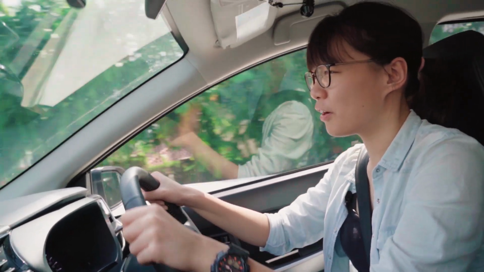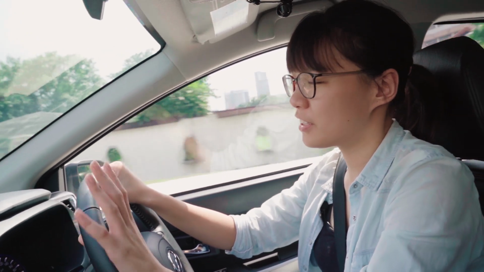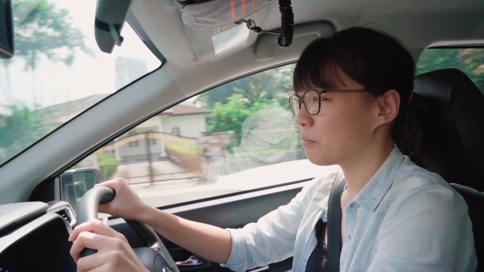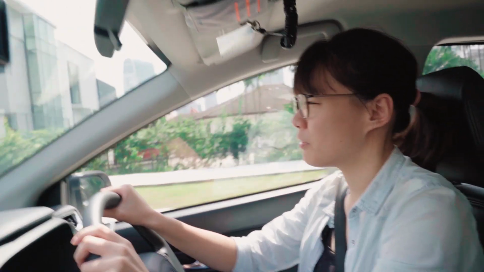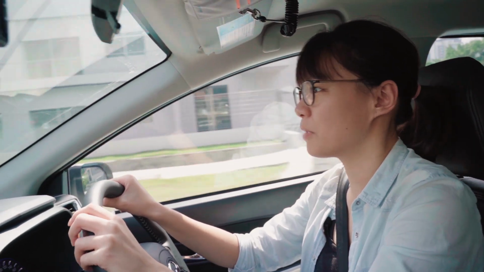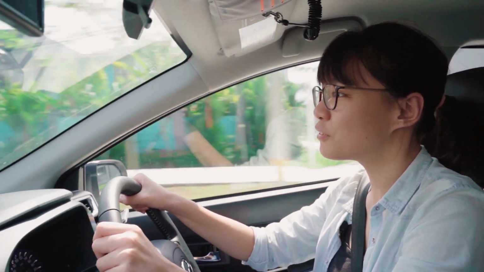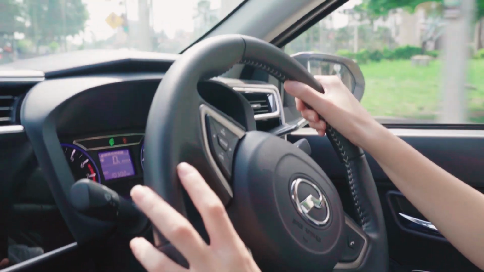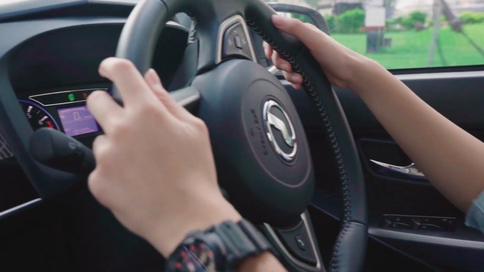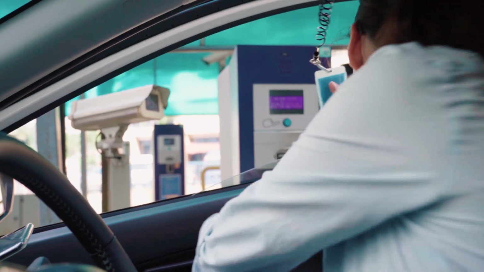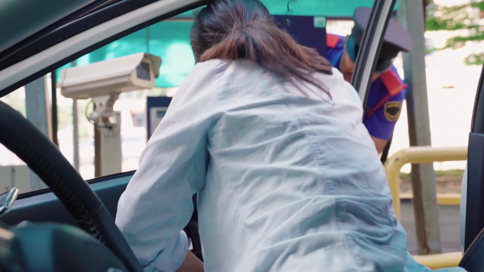Okay, so we are done for our day. Now I'm going to return our car. Actually, here's a tip. Every time you're about to return your car, make sure you return it to the place where you got your car, because this is SOCAR's policy. So now we are on our way to return the car. So let's go. Yeah. Thank you.